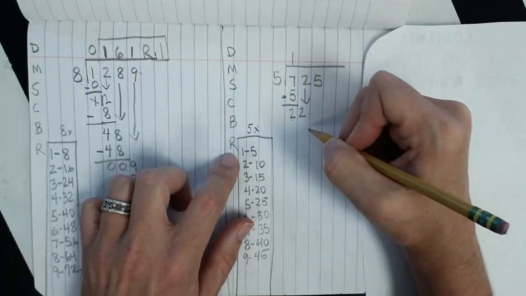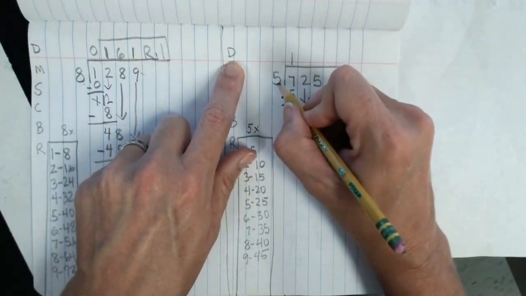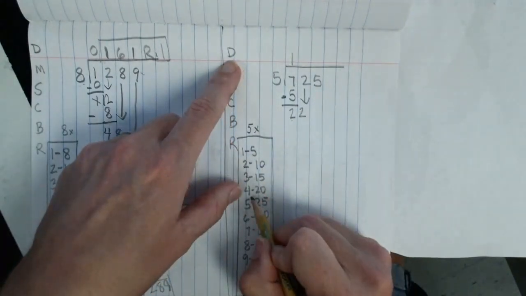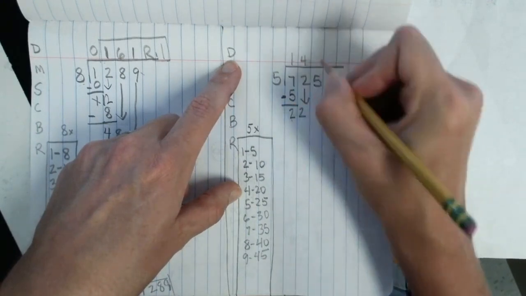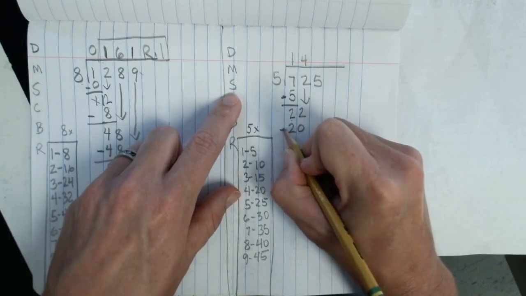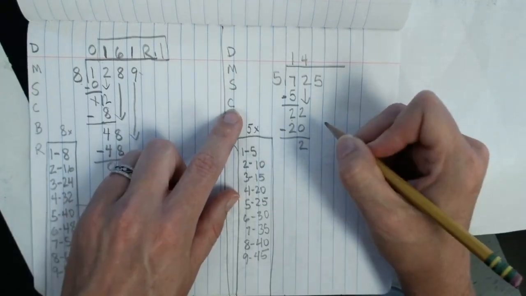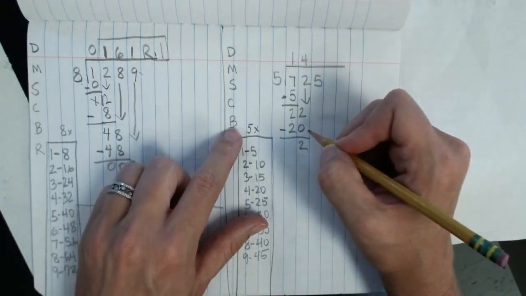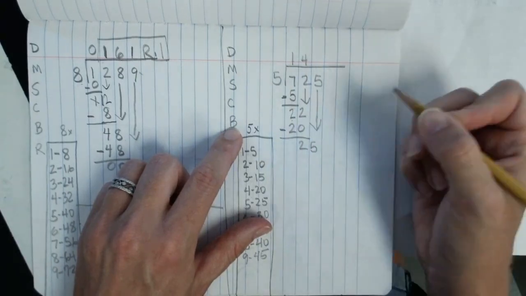22. Rover says go back to the top and repeat. So our next step is 5 can go into 22. How many times? Well, as close as we can get is 4. So I'm going to write my 4 here. 5 times 4 is 20, multiplying. We're going to subtract next. 22 minus 20 is 2. And then I'm going to check. Is 2 less than my 5? Absolutely. That means I can move on to bringing down my next digit, 5.